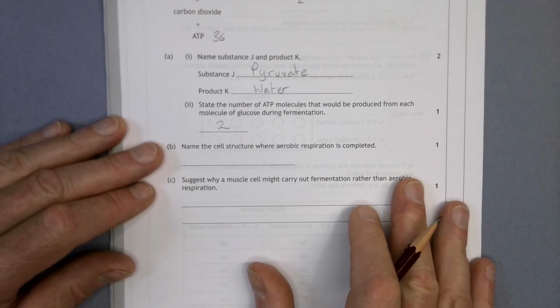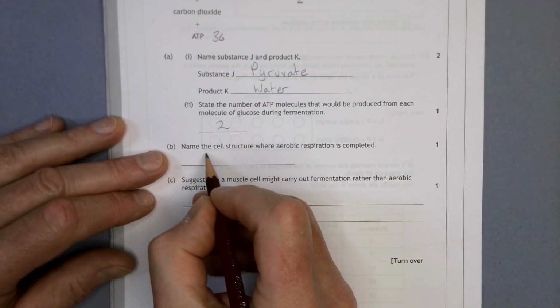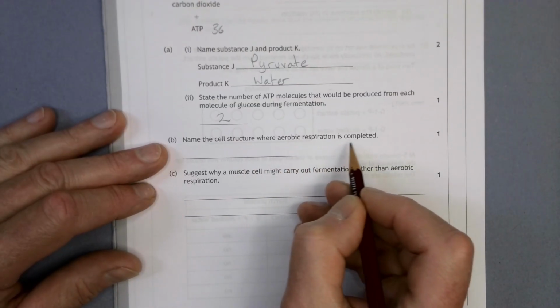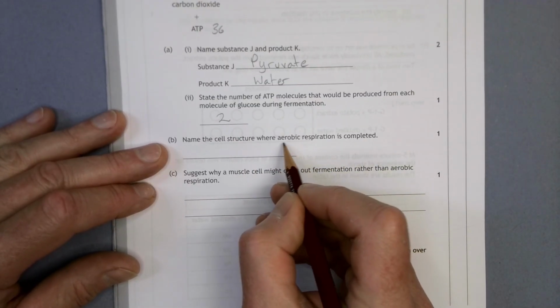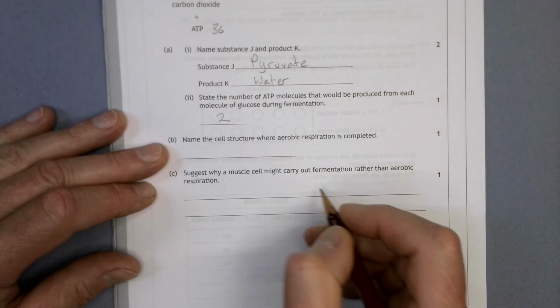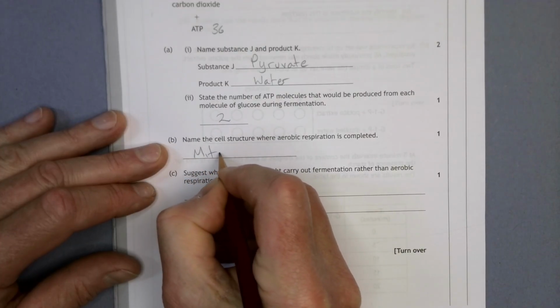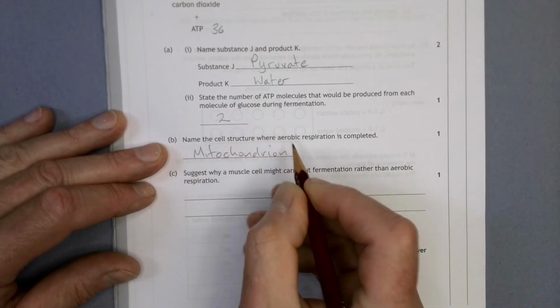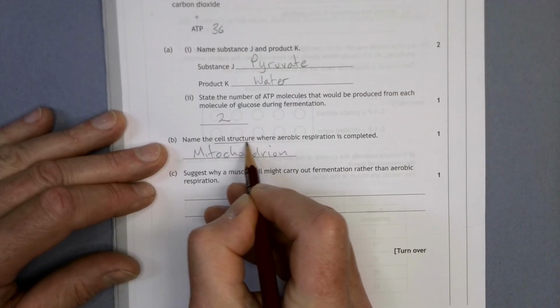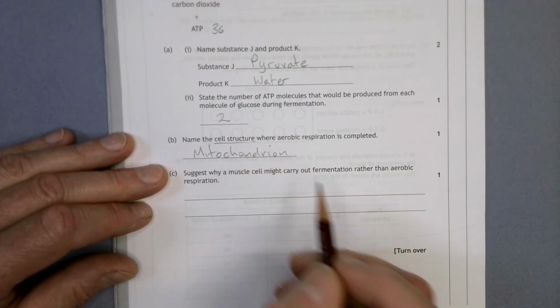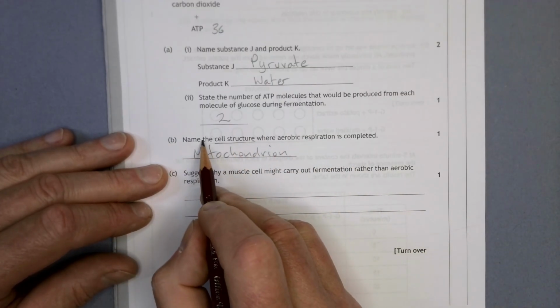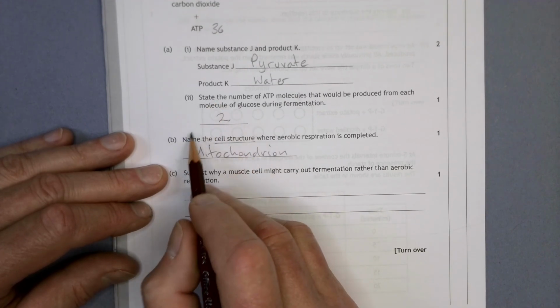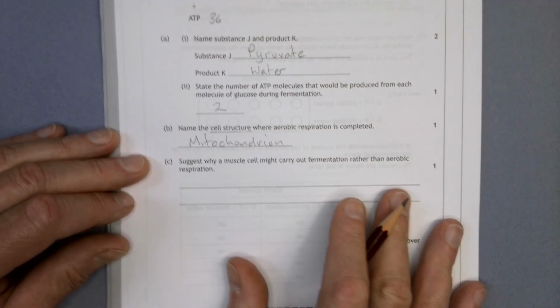Okay, good. All right. Name the cell structure where aerobic respiration is completed. Aerobic respiration is this one. This all goes into the mitochondrion. Okay, you have to name a cell structure. Make sure you're not talking about a process. Cell structure. Okay, state, name, state, name. So so far we're just saying things, okay?